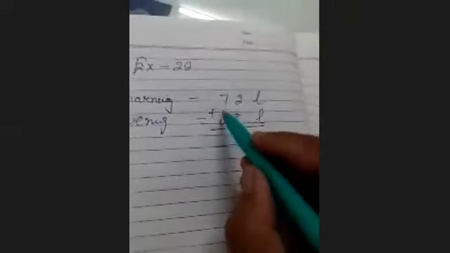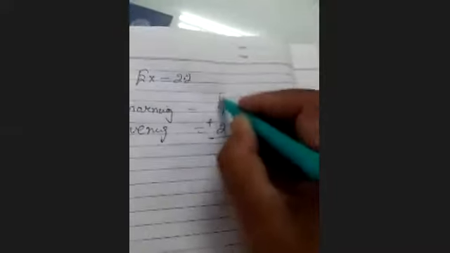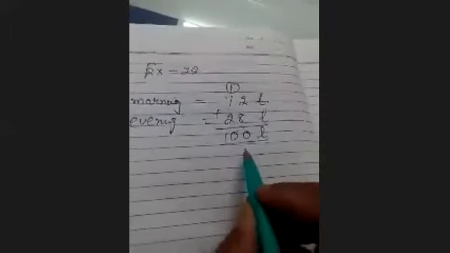Now, total supply in one day is 72 plus 28. 8 plus 2 is 10, then 7 plus 2 plus 1 is 10. So it means a vendor supplies 100 liter of milk daily.